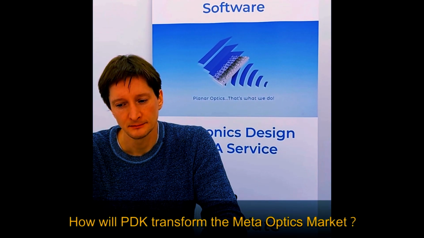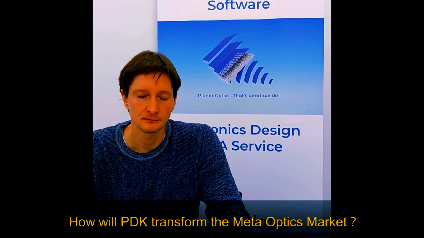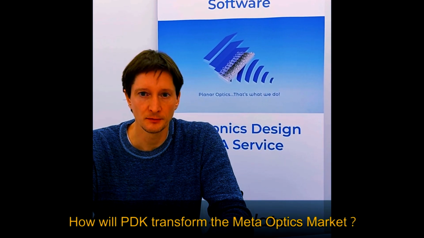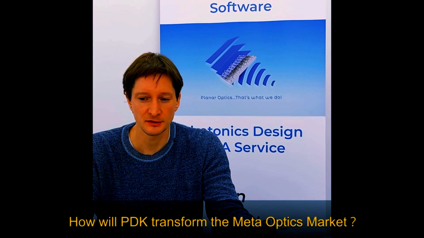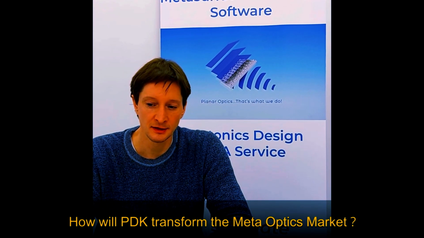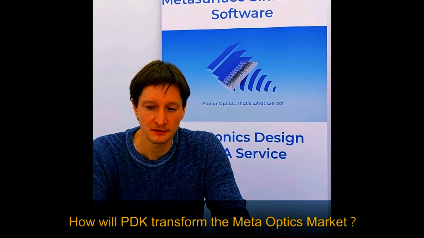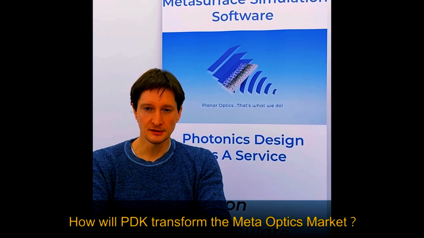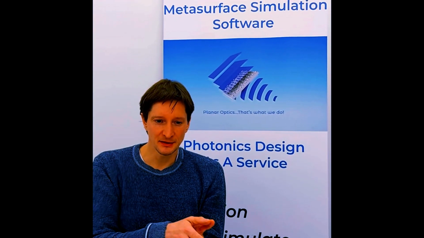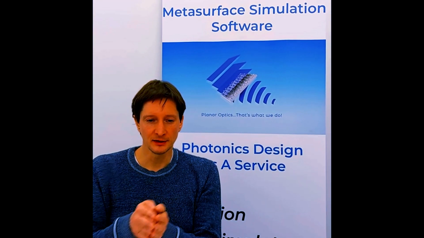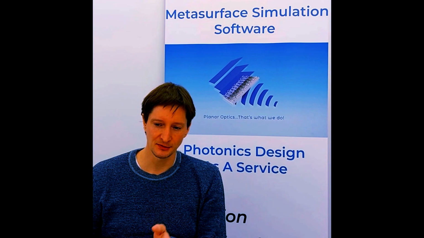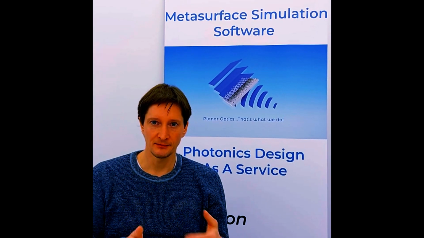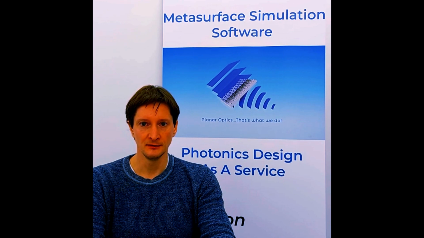How do you think these PDKs will transform the meta-optics market? I expect more and more PDKs to become available in the coming years. This is an evolution that we've seen as well in electronics and photonic integrated circuits, for instance. And this will make design and integration of meta-surfaces a lot easier because you're able to get prototypes faster. And all those people who are now wondering, can I use a meta-surface in my application? Who then realize, well, it takes a long time and it's expensive to get a prototype. They will be able to get those prototypes faster and be experimenting with them much more easily.